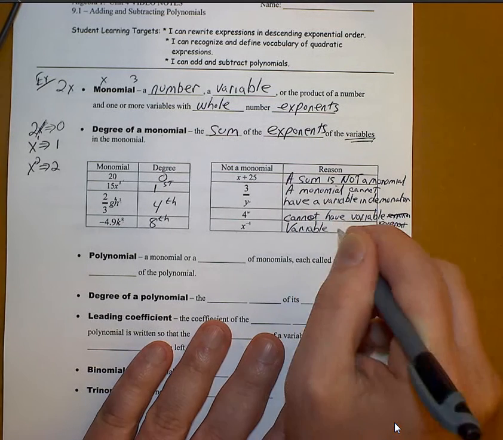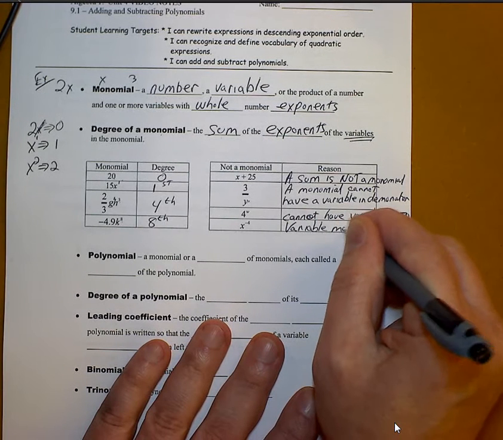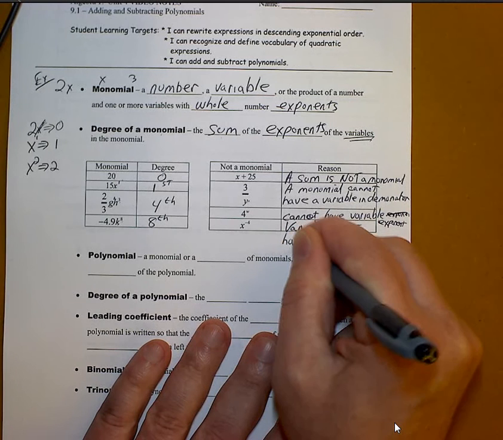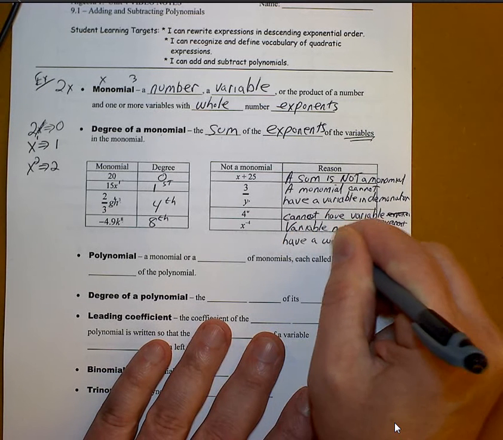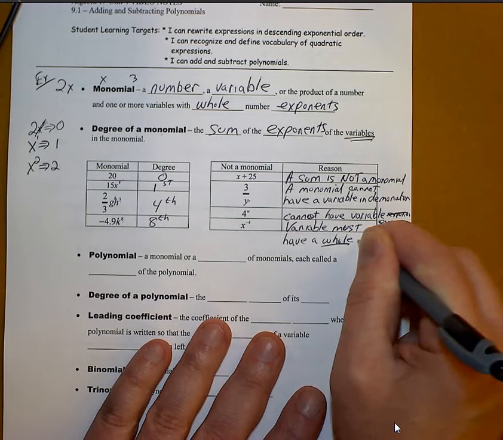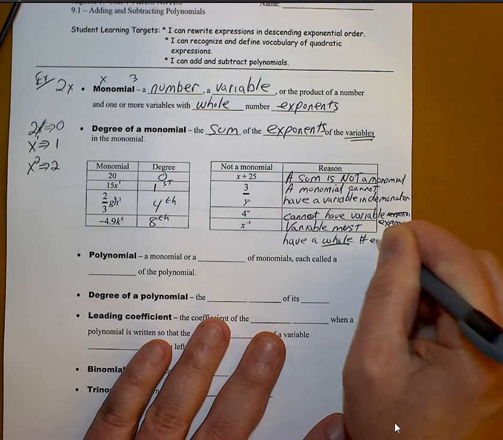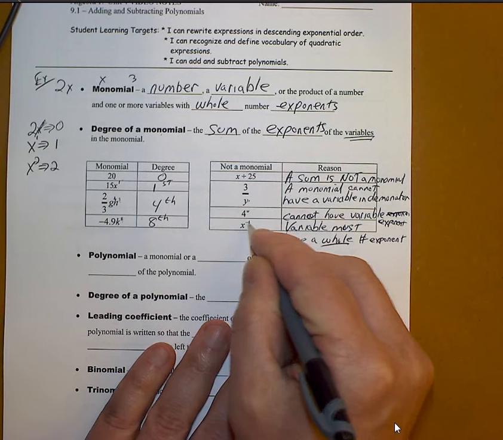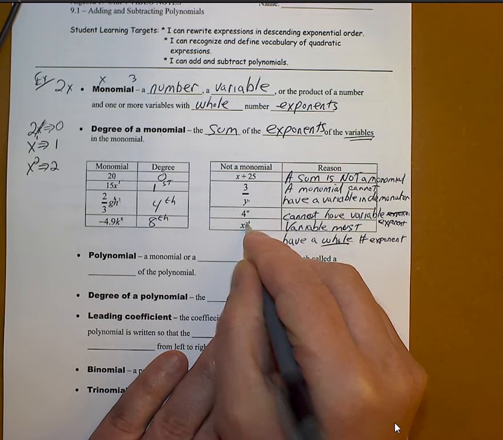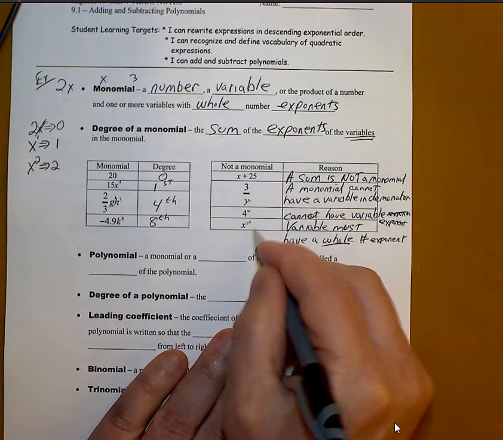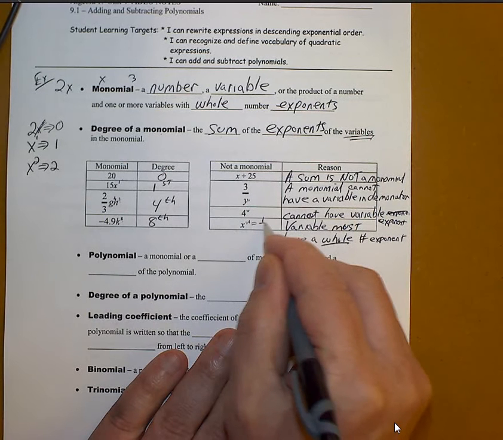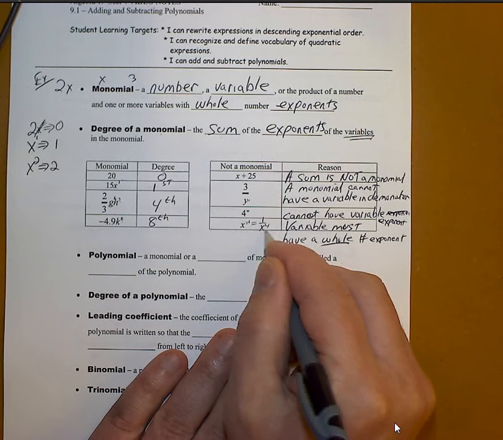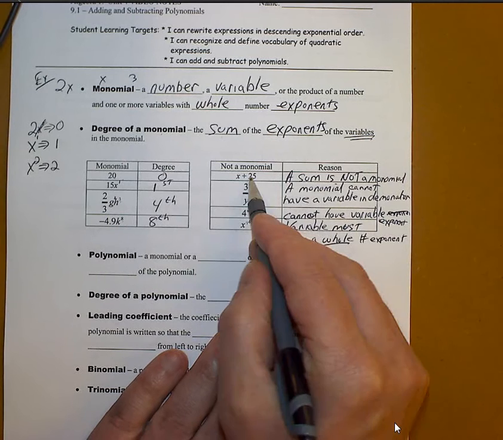Variable must have a whole number exponent. Negative 4 is not a whole number. Whole numbers, remember, are 0, 1, 2, 3. And if we rewrite this, we would really be 1 over x to the fourth, which, since the x is in the denominator, it can't be a monomial. So these ones can't be monomials.